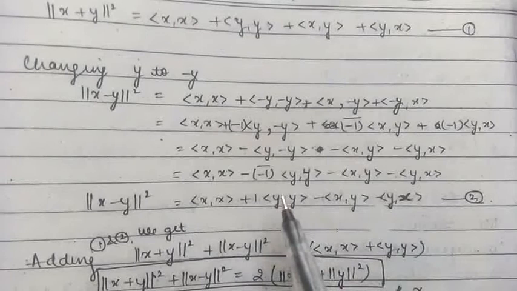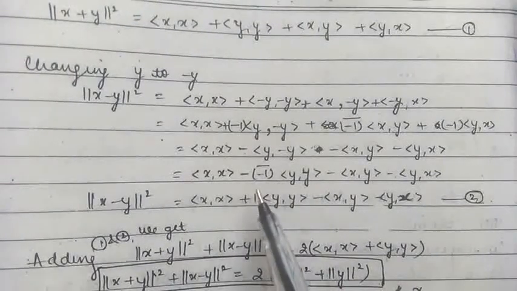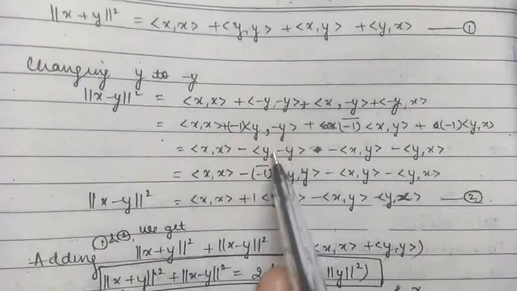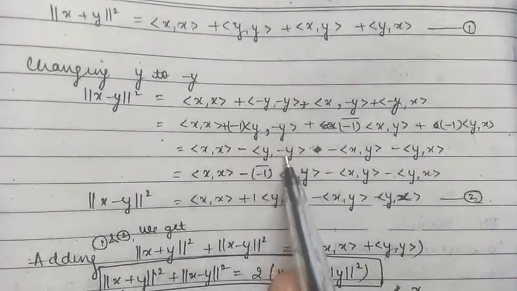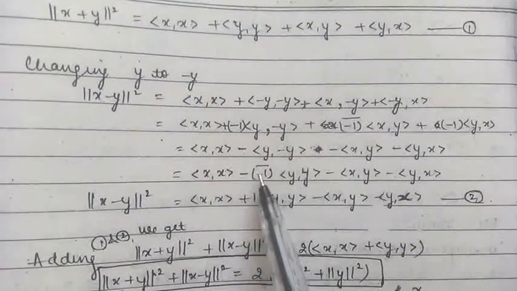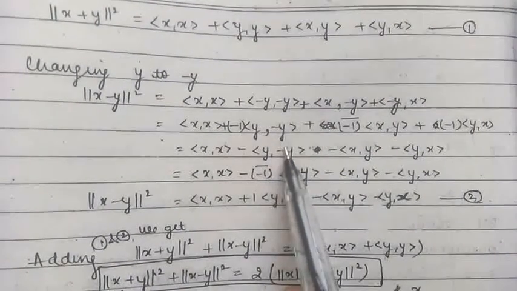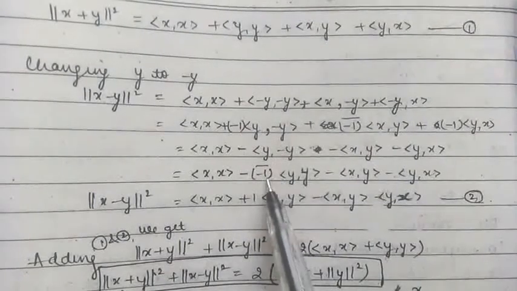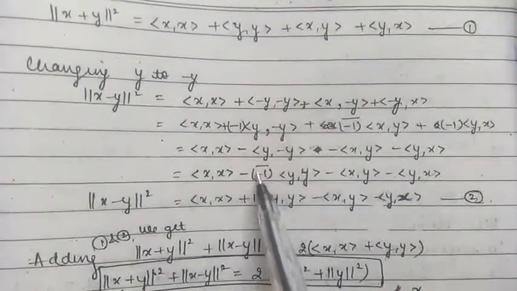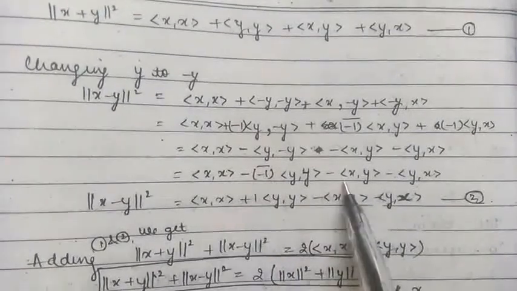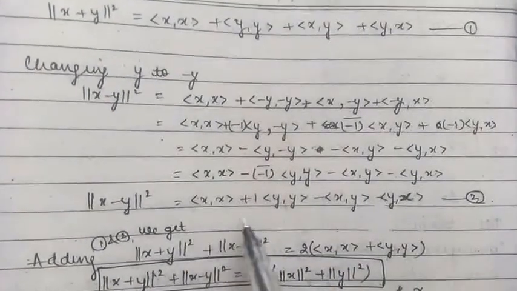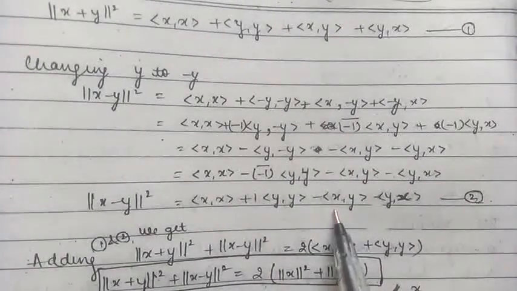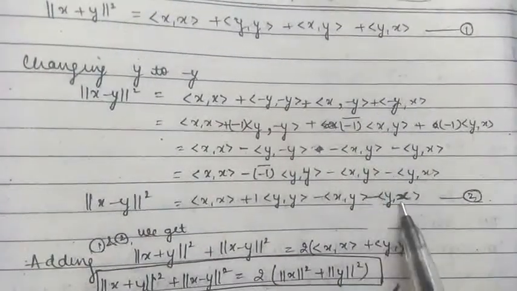Now again using the properties of the inner product, if we take a scalar outside from the second variable, then that will become conjugate. So here if we take minus 1 outside of the inner product, we get the conjugate of minus 1, but that is a real number, so its conjugate will be the same as itself. So this can further be written as the inner product of x with x plus the inner product of y with y minus the inner product of x with y minus the inner product of y with x. Equation 2.